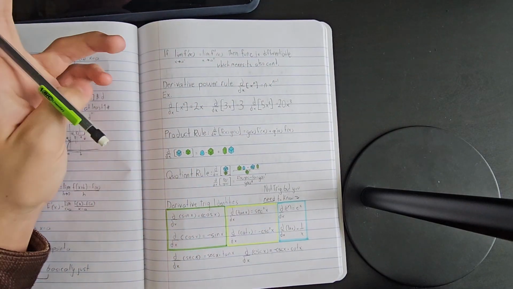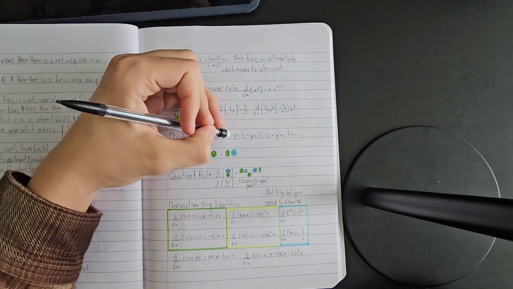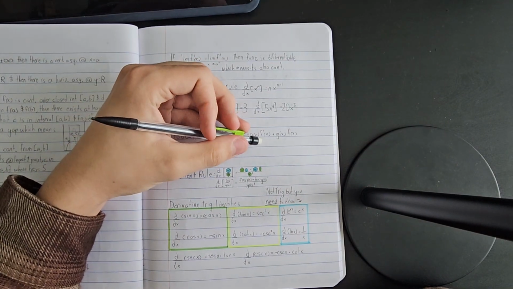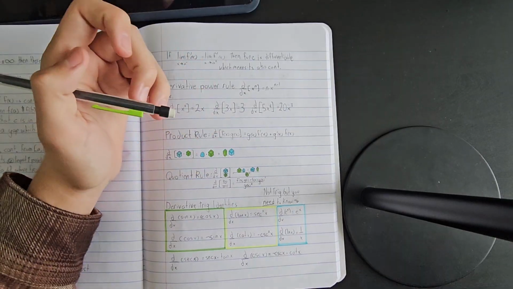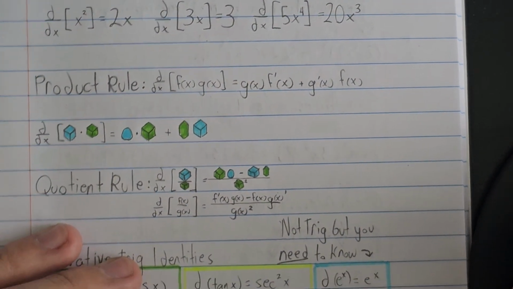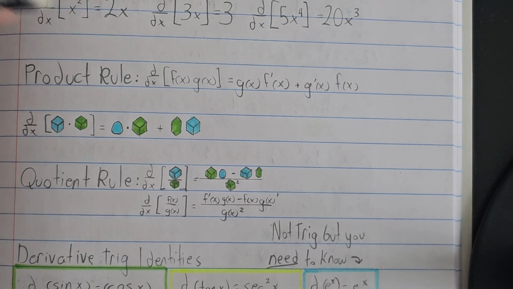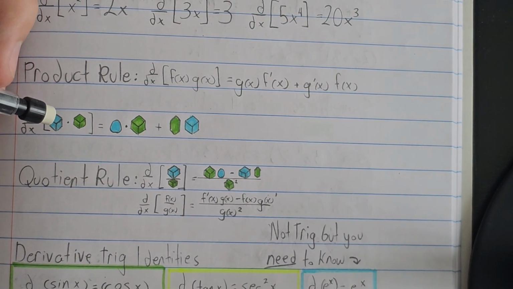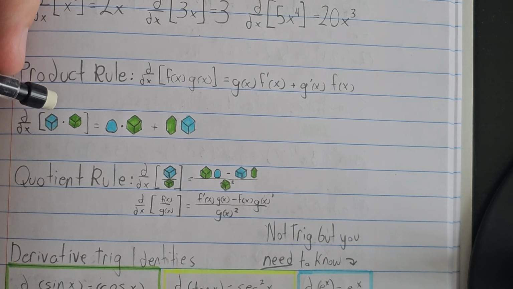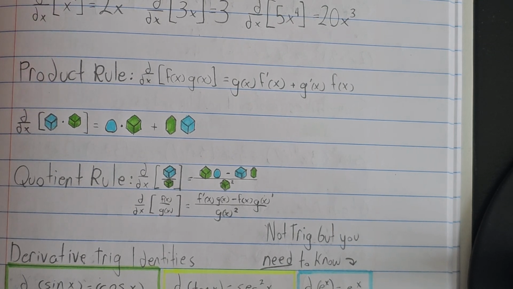Next, you will see the product rule. If you're looking for the derivative of f of x times g of x, it will be g of x times f prime of x plus g prime of x times f of x. The best way to remember it is through this little Minecraft formula I have right here. The derivative of diamond block times emerald block is equal to diamond times emerald block plus emerald times diamond block.